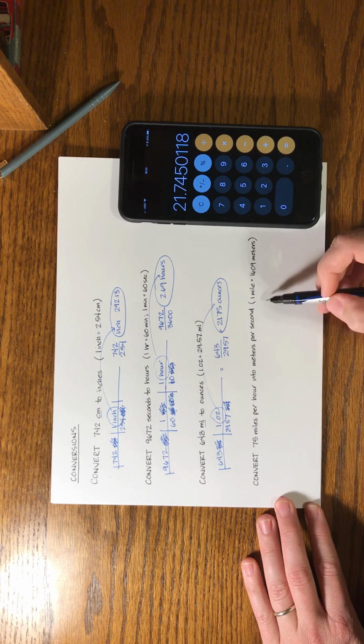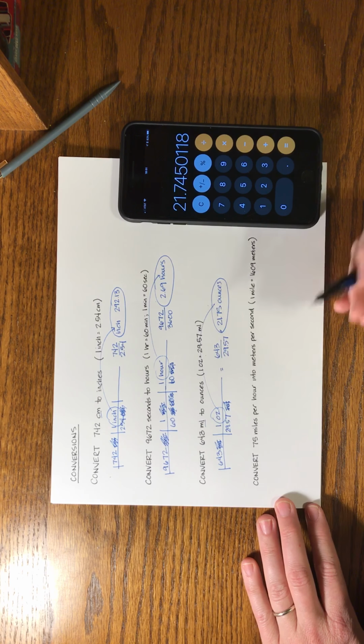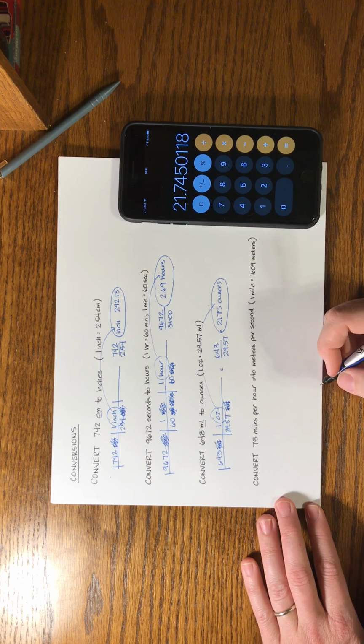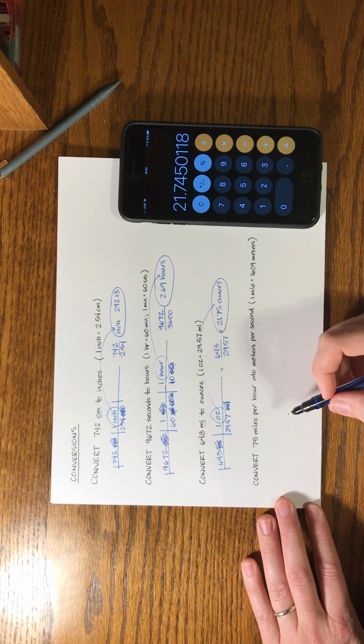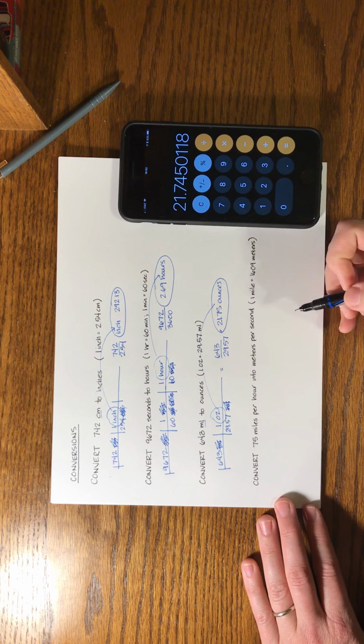Now, here's one that's multi-step. I want you to know how to do this. For one thing, I just want you to know how it works. I want you to know that it's possible to do this kind of thing without asking Google or Siri or Alexa. And also, if this clicks and you can do it on the test and you have time, you'll get some bonus points. So I want to show you how to do it. Convert 75 miles per hour into meters per second.